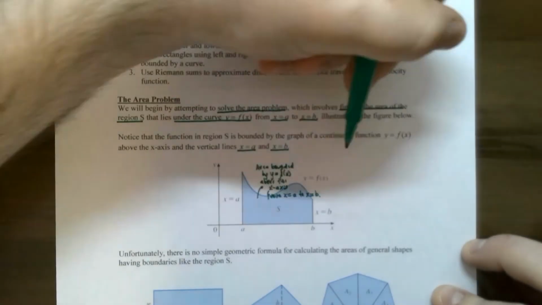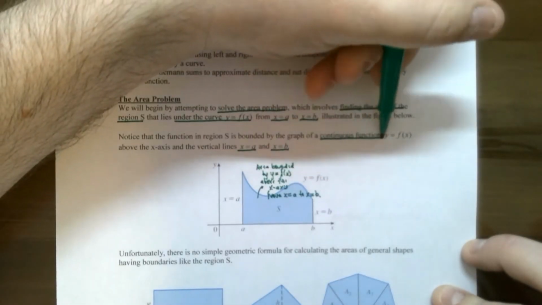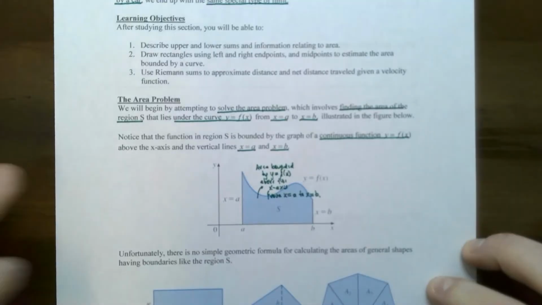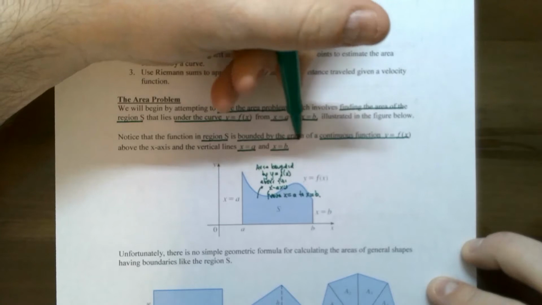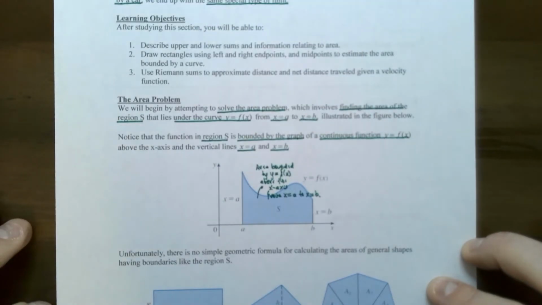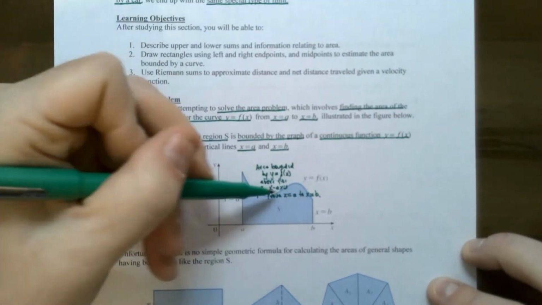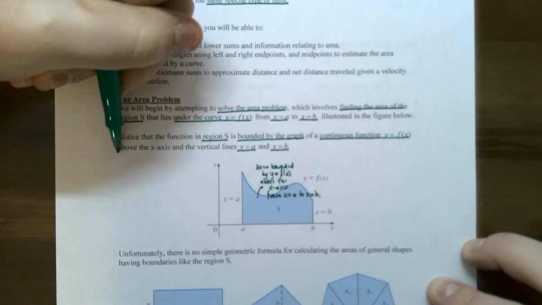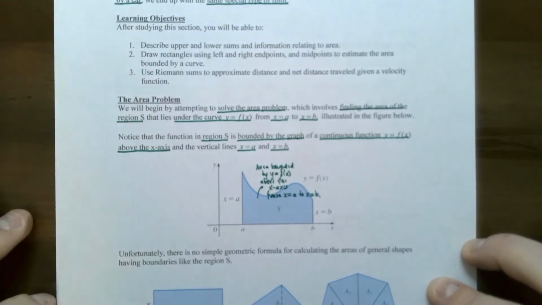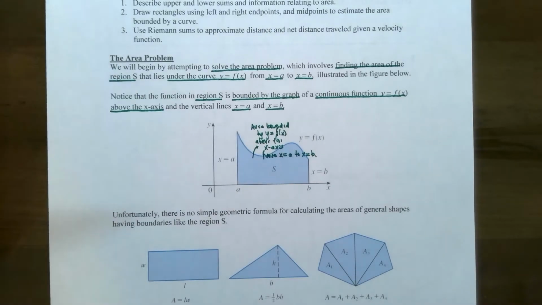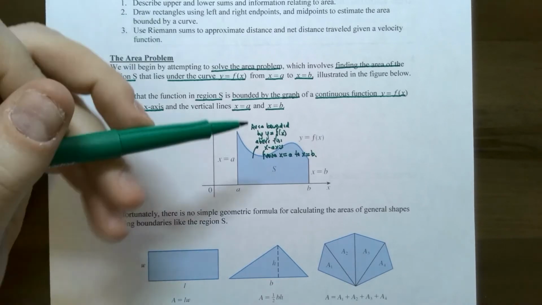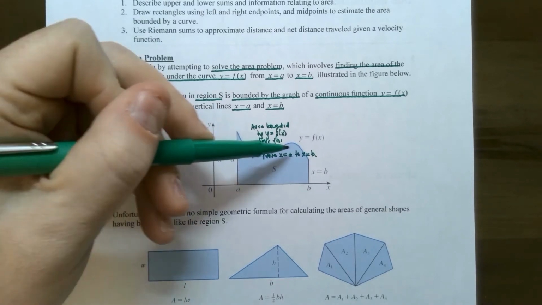We have a continuous function y equals f of x, and the region S is bounded. So the region does not continue indefinitely. It's definitely bounded by this curve, and it's above the x-axis. However, one of the disadvantages of finding this area is that there is no simple geometric formula for calculating a shape where one of the sides or the edges is a curve.